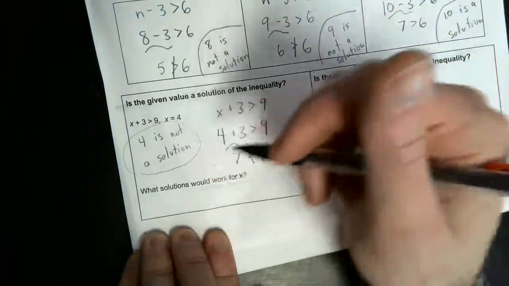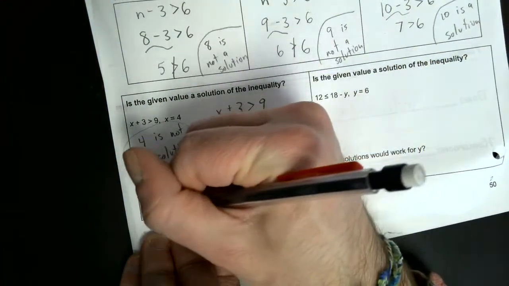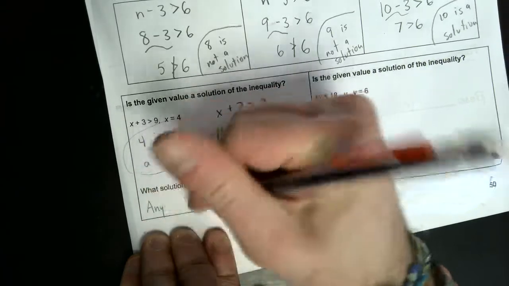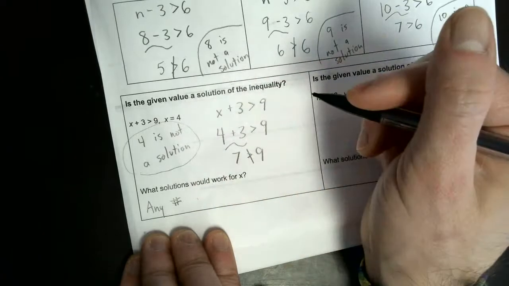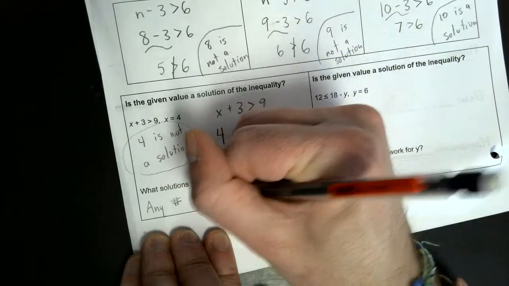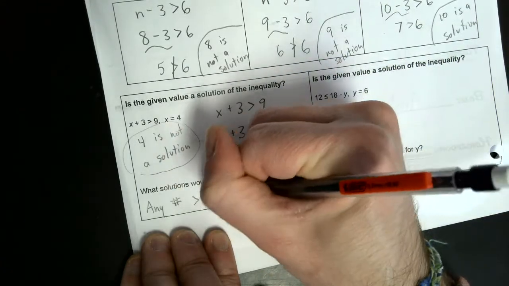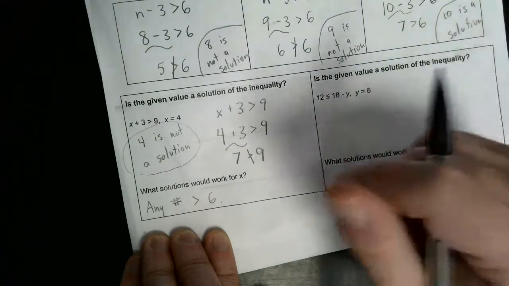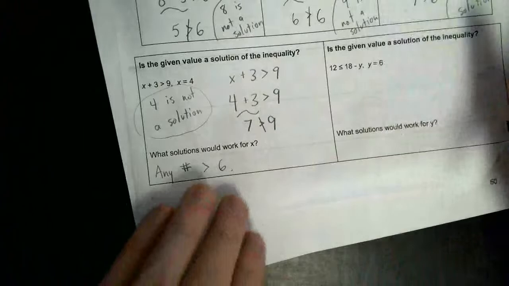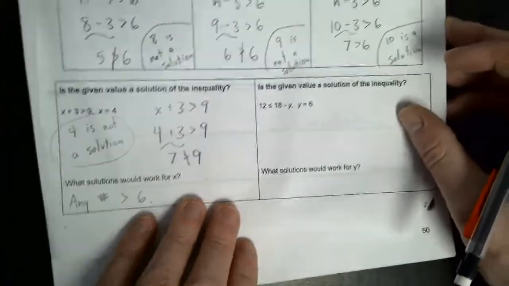So what solutions work for x? We could say any number, we'll use the greater than symbol. Any number greater than 6 would work. Because 6 wouldn't work because 9 is not greater than 9. All right, let's try another one like that.